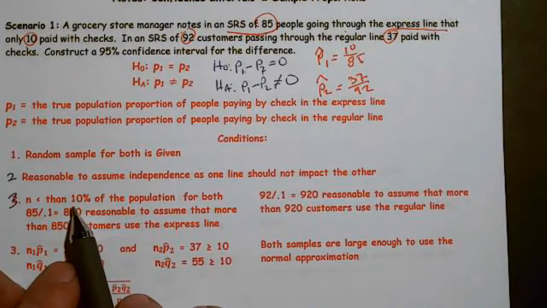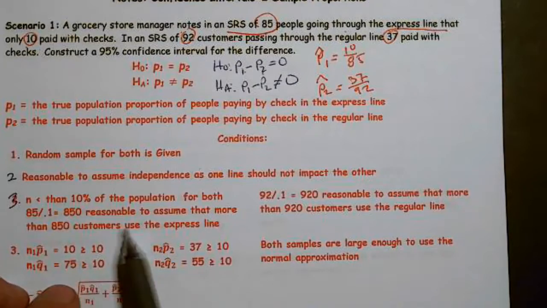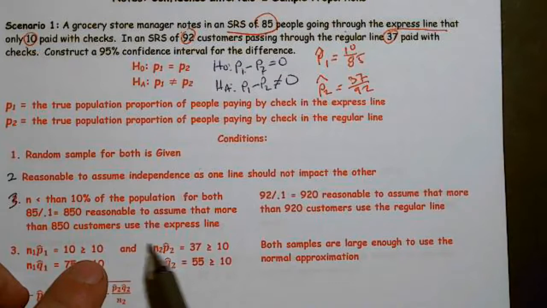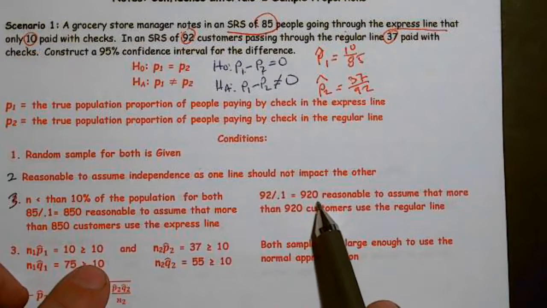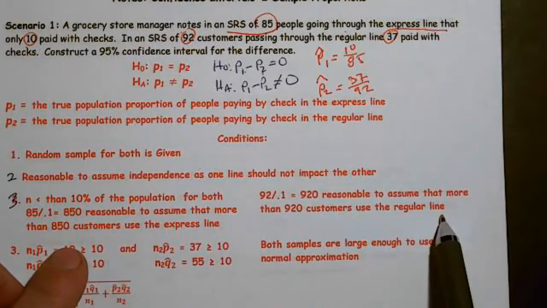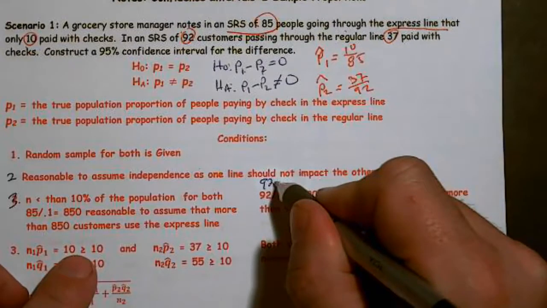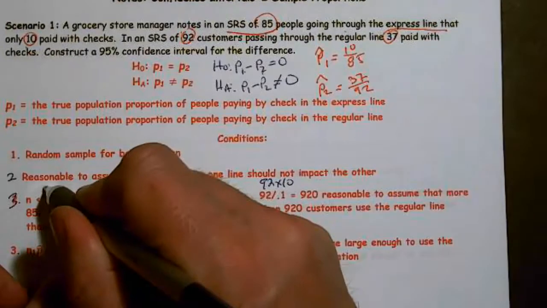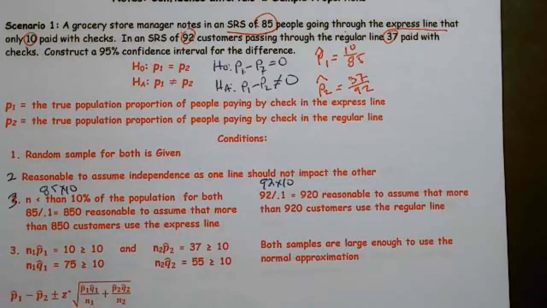The n is less than 10%. So 85 divided by 0.1 is 850. Reasonable to assume that more than 850 customers use the express line. And 92 divided by 0.1 is 920, and it's reasonable to assume that more than 920 use the regular line. Please remember, we can do 92 times 10 and 85 times 10 if you prefer that as opposed to the division. So in both cases, our sample size is less than 10% of the population.